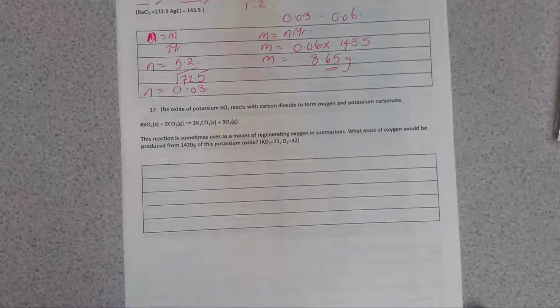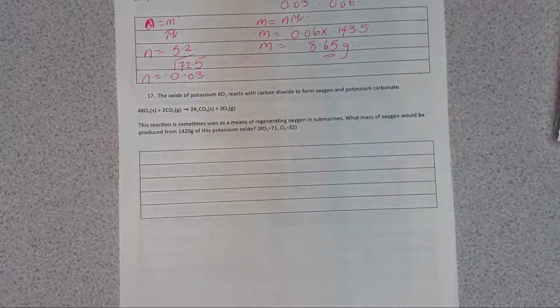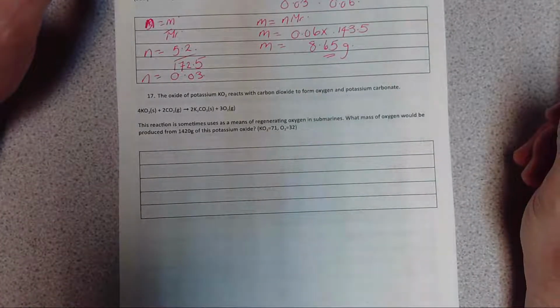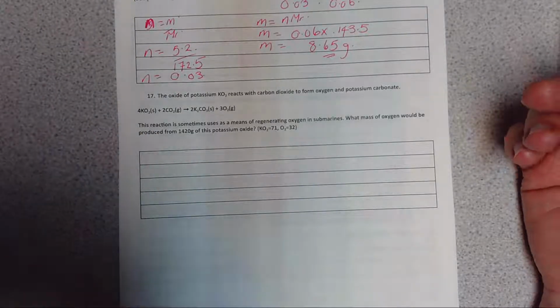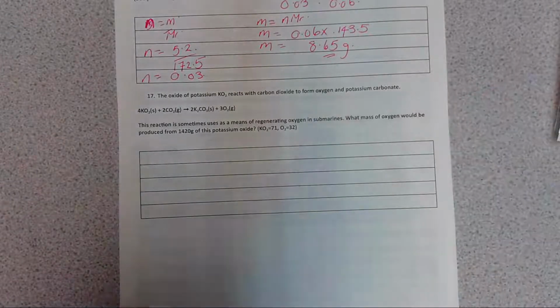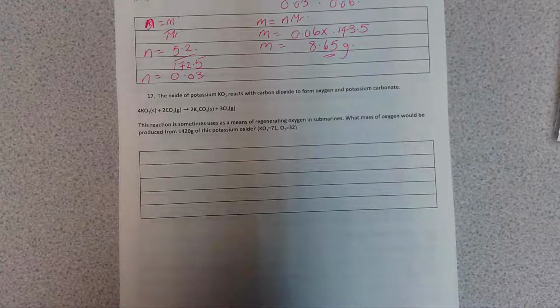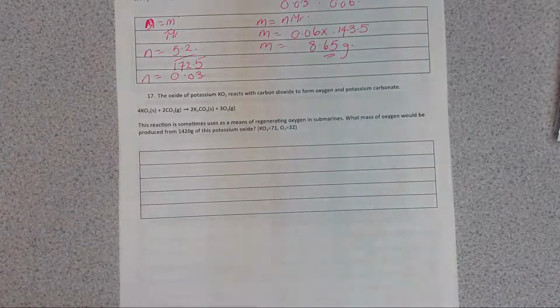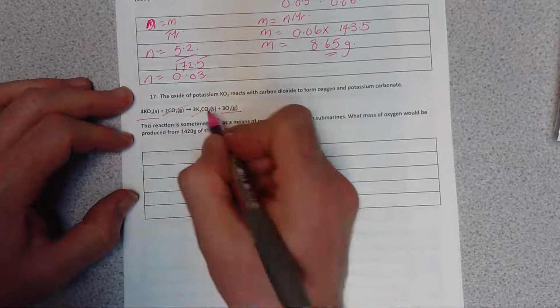Last one. The superoxide of potassium, KO2, reacts with carbon dioxide to form oxygen and potassium carbonate. This reaction sometimes is used as a means for generating oxygen in submarines. They're called submarine candles. What mass of oxygen would be produced from 1,420 grams of potassium superoxide? So here's our oxygen, and here's our potassium superoxide. We can ignore the other components of this reaction.